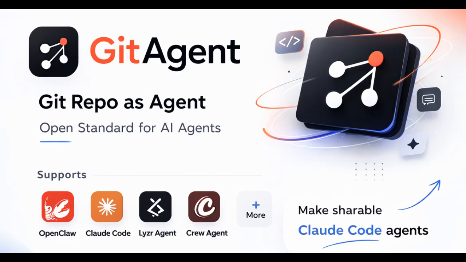It also doesn't solve the hard problem of tool security. When you give an agent access to tools, write to files, call APIs, push commits, you're trusting a model with real permissions. GitAgent defines how to declare tools, but the security model around what those tools can actually do? That's still on you.